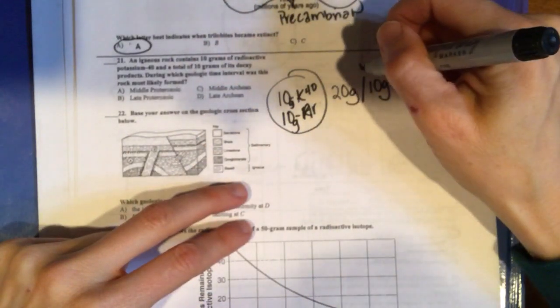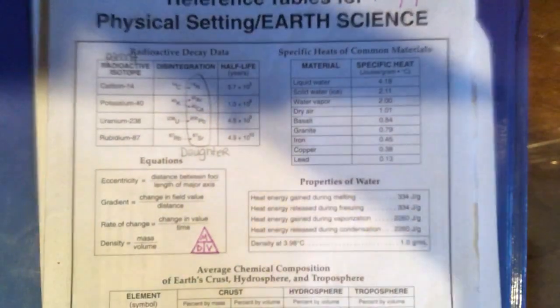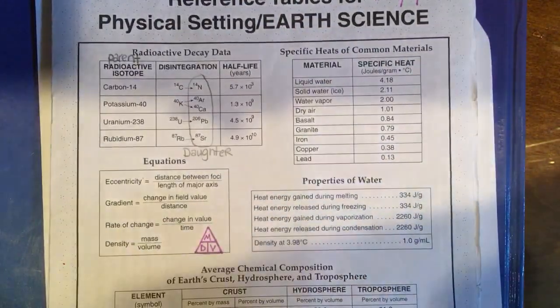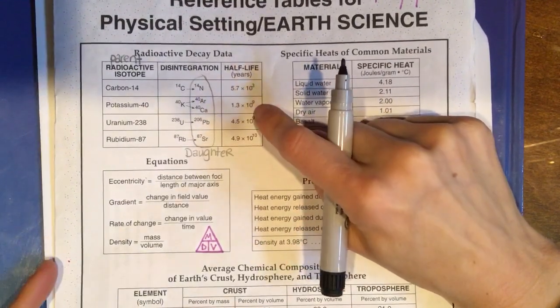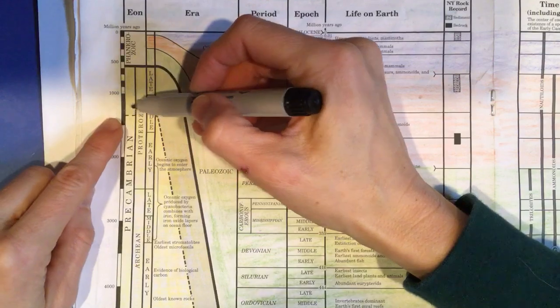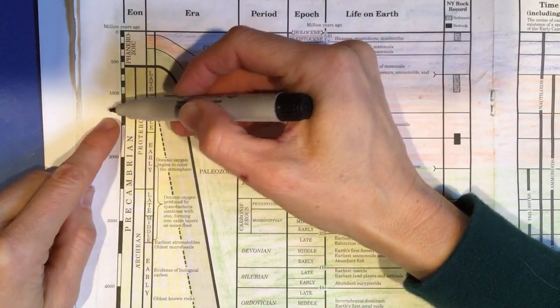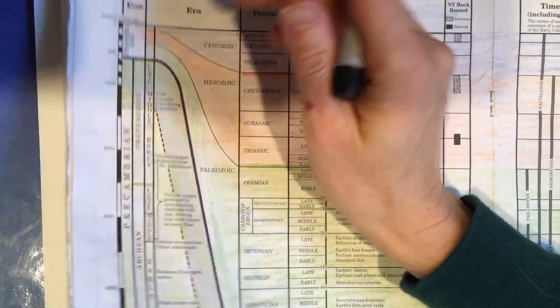So then it's asking, when did this exist? This is one half-life. If potassium 40's gone through one half-life, that's 1.3 times 10 to the 9 years, which is 1.3 billion years. So potassium 40's half-life is 1.3 billion years. 1.3 billion is going to put you in the Proterozoic, right about here.